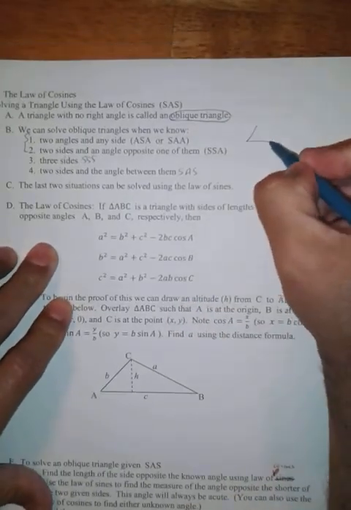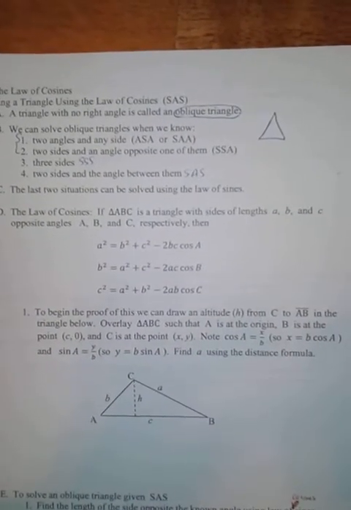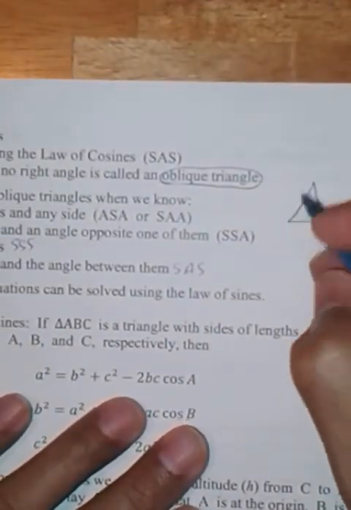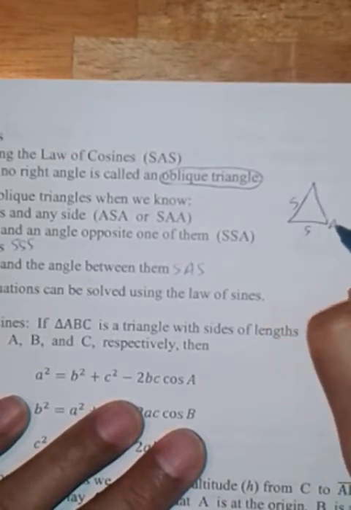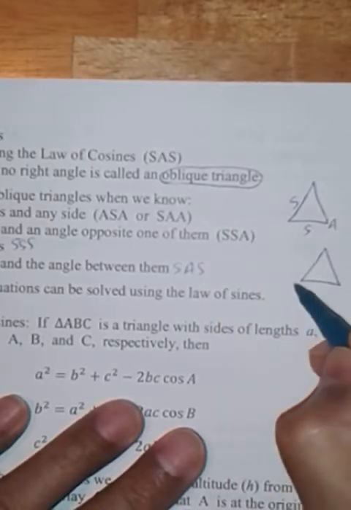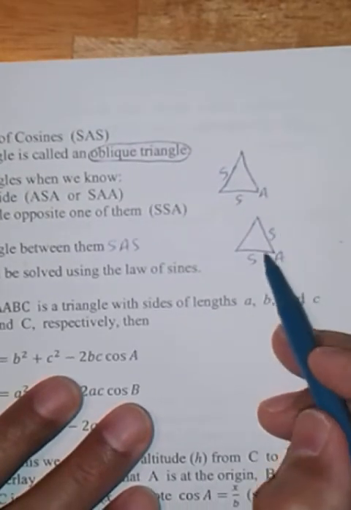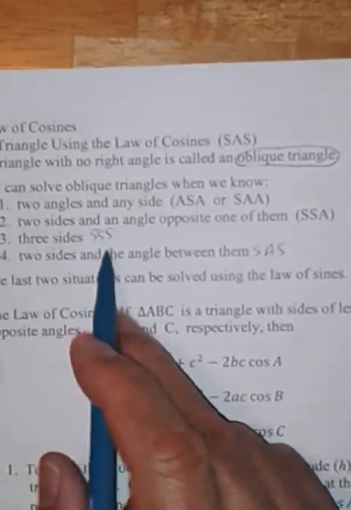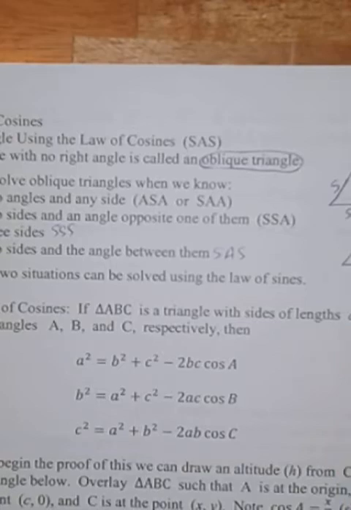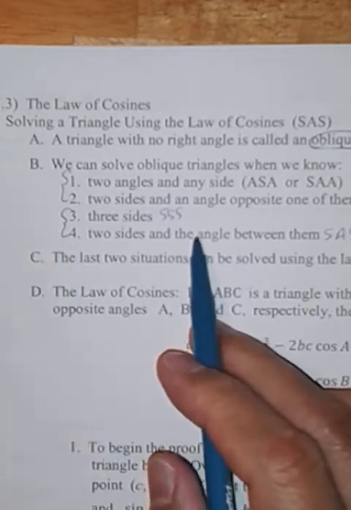SSA means that you have the following measurements: a side, a side, and an angle. SAS means you have a side, an angle, and then the other side. Notice the angle is between the two sides, whereas for SSA, the angle is not between the two sides. It's one of the other angles. And SSS means you have the three sides. To finish solving and find the missing information for those, you use the law of cosines.